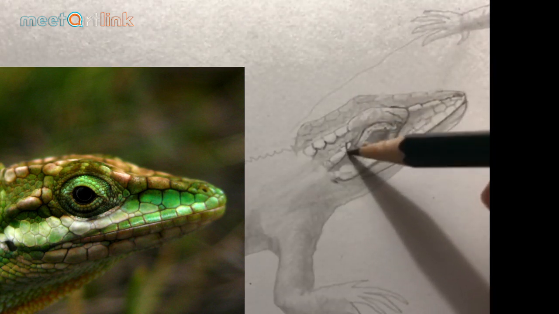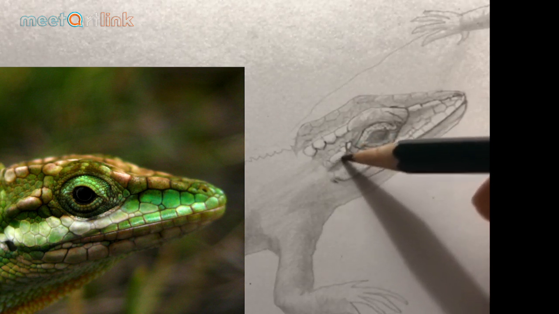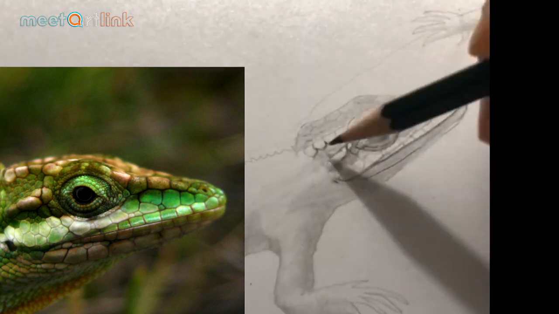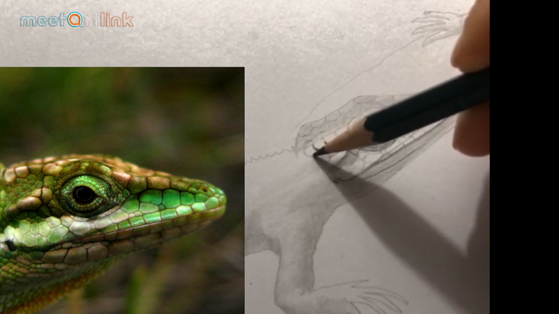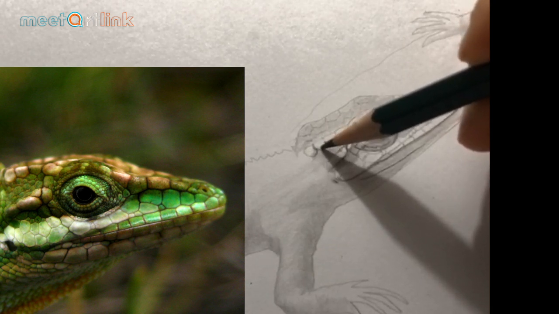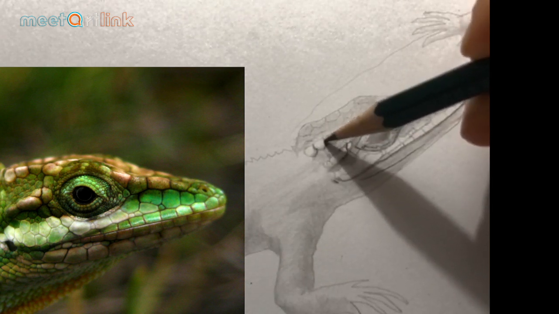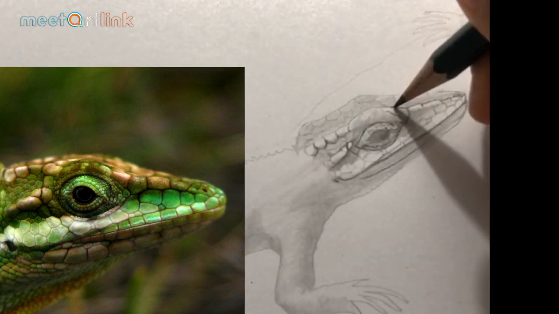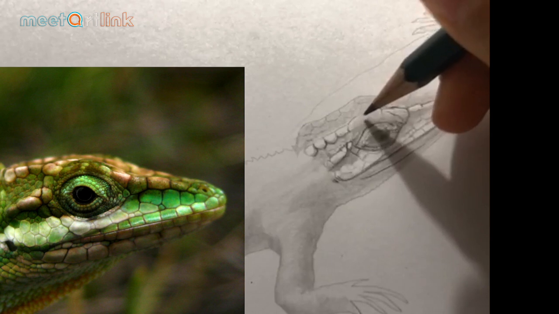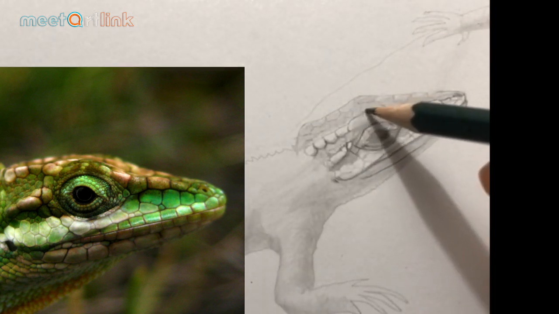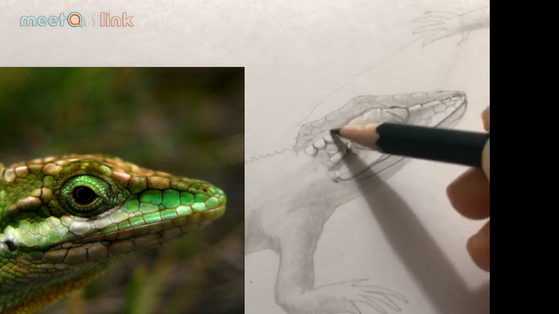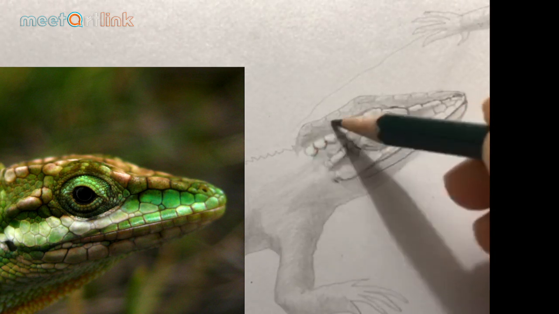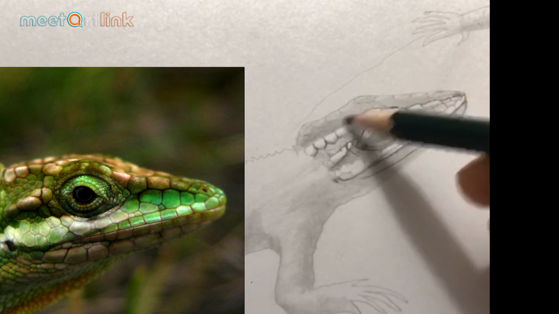And then we can work on those transitions. And we still make clear the difference between the lighting and the shadow in the back.